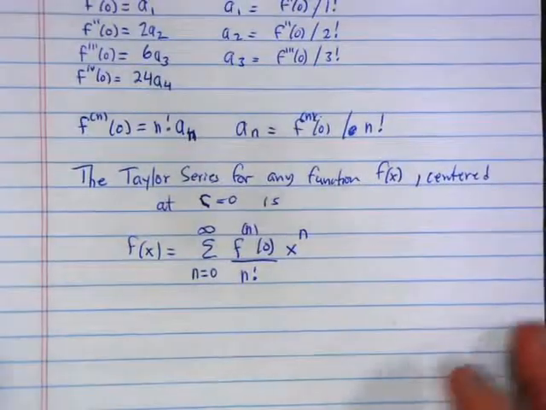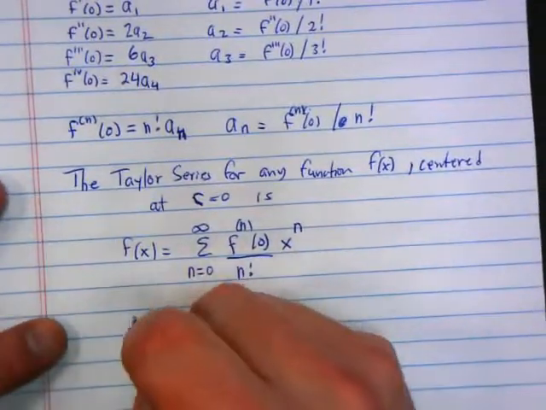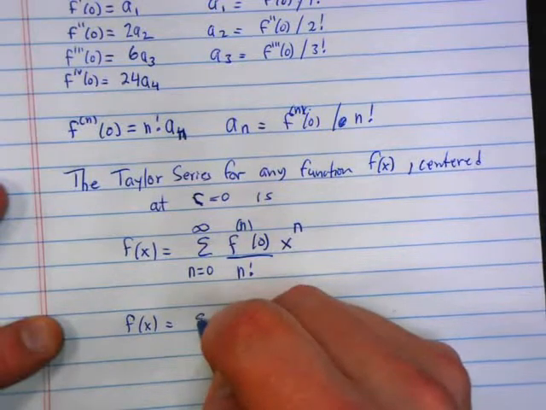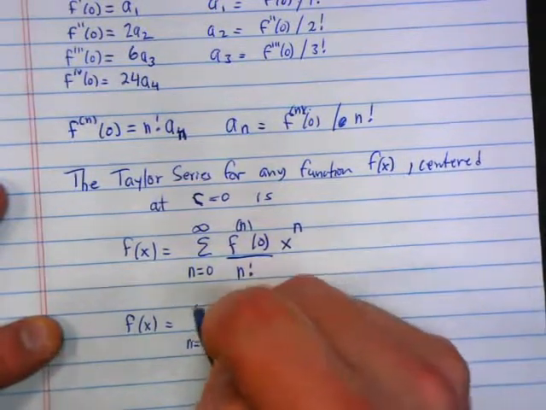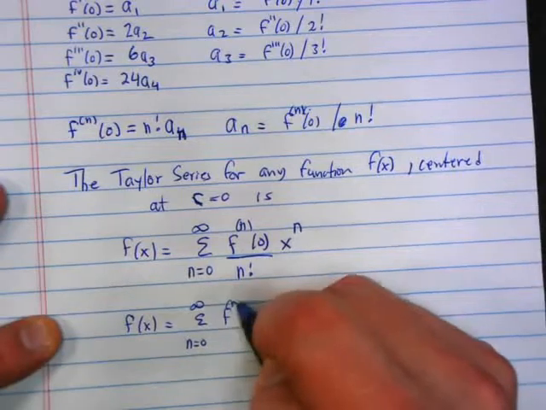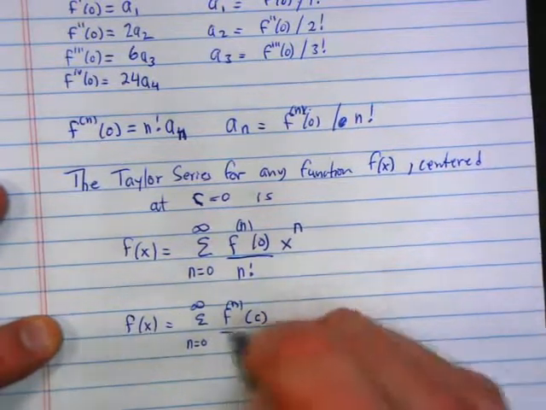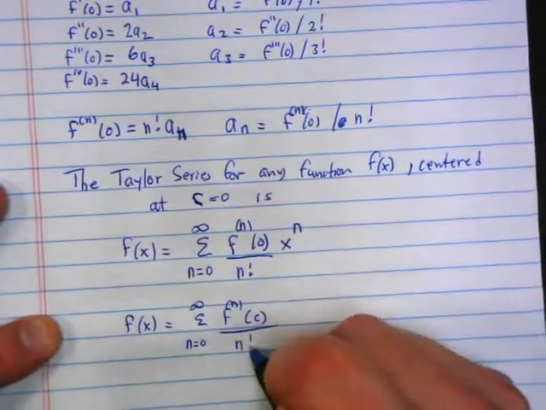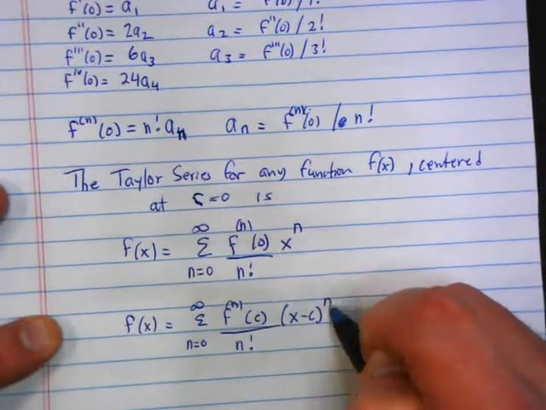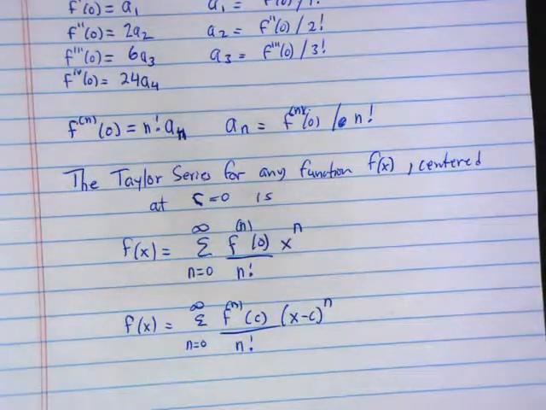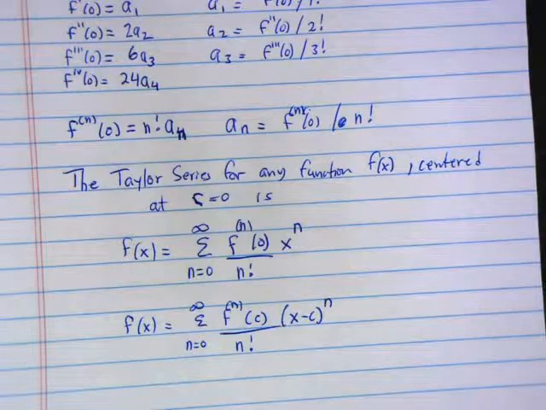And if I wish to center it at some other point, I would have f of x is the sum from n equals 0 to infinity of the nth derivative at c, where c is the point where I want to center it, times x minus c to the n. Questions on that?